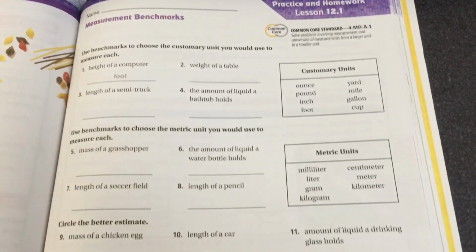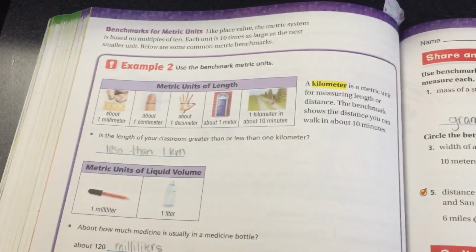All right, guys, that's it for me for today. This other page is your normal homework page, so you can use that to practice with. They give you the words over here, but you are always welcome to go back and look at the benchmarks that we've been over before.